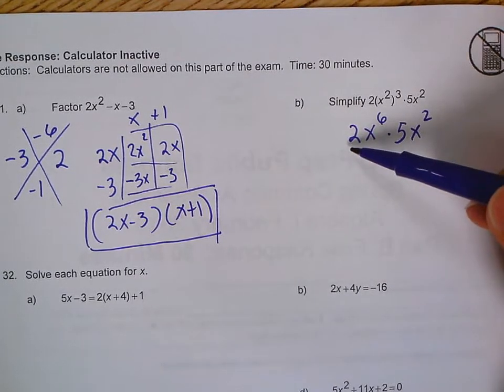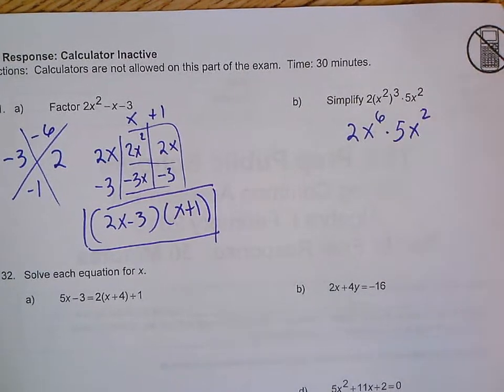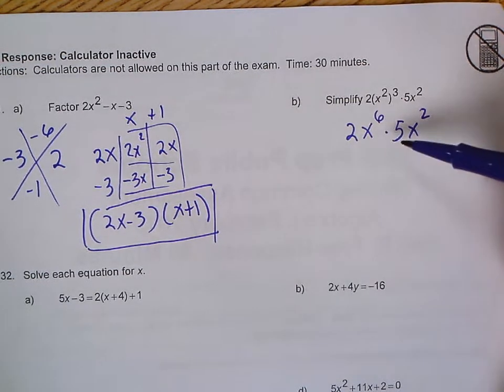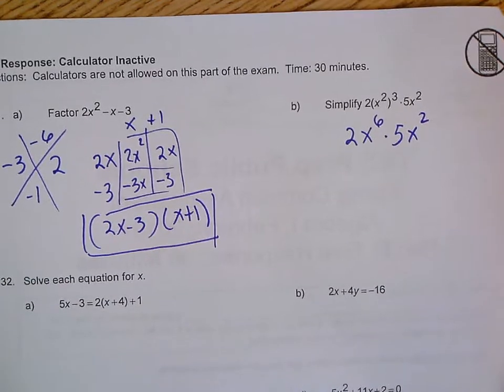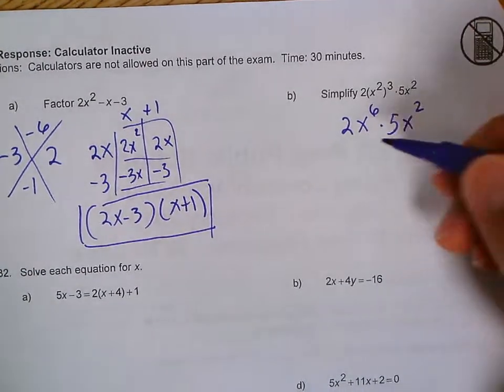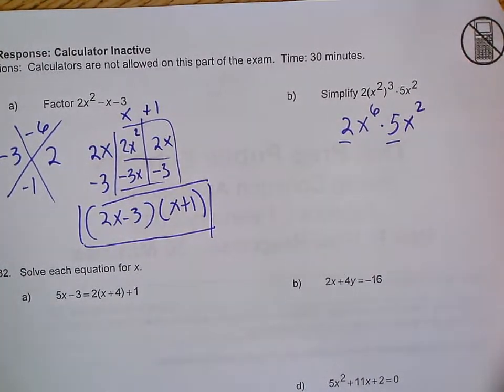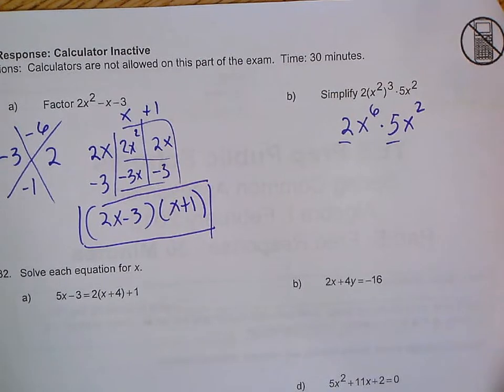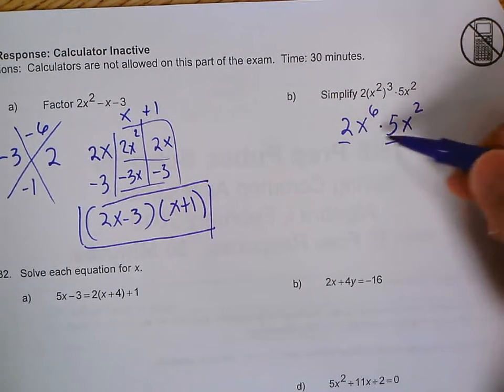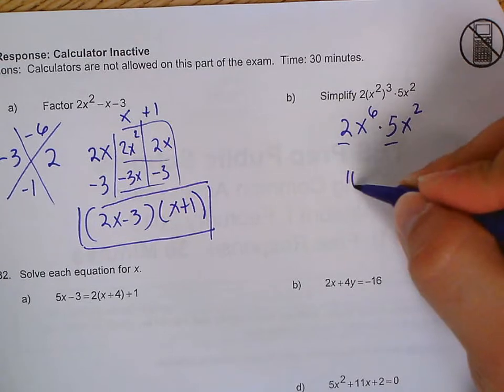So then I multiply my, I forgot the name of it, the number in front of the variable. It will come back to me later. But I multiply the coefficients. I multiply the coefficients first. 2 times 5 is 10.